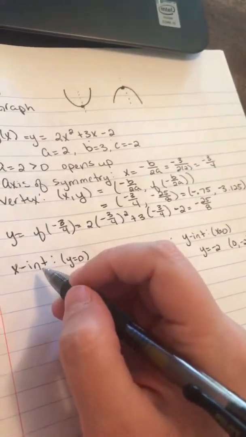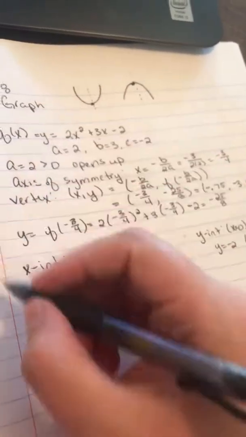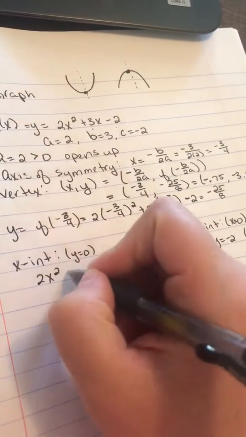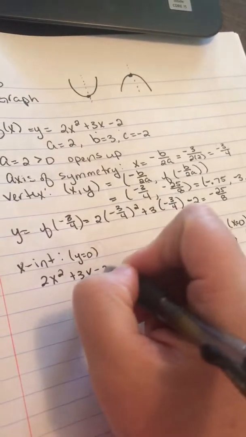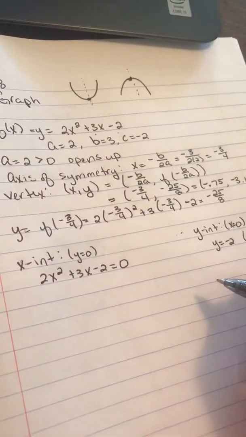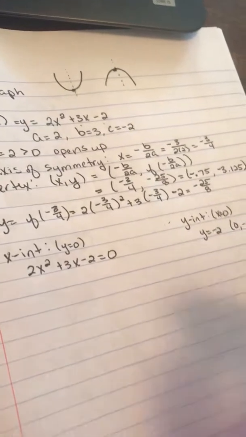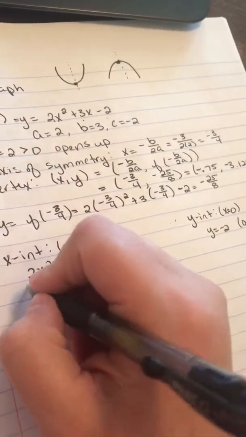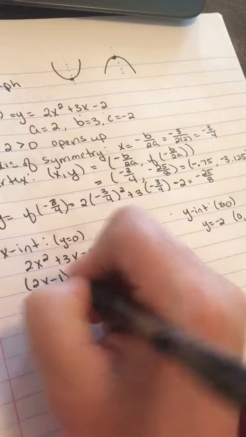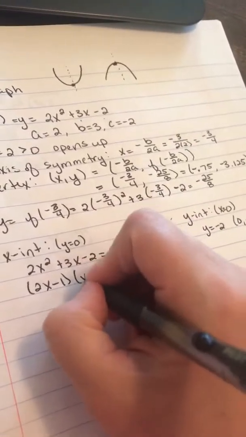It's a little bit harder for the x-intercept because you have to set it equal to 0. You've got 0 equals the quadratic, or you can do it on the left if you want. And then you have to solve that quadratic. So if it'll factor, great. If it doesn't, you can use completing the square or the quadratic formula. This one does factor. It factors into 2x minus 1 times x plus 2.